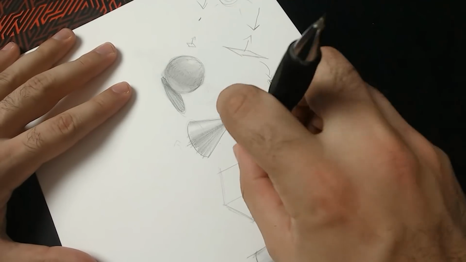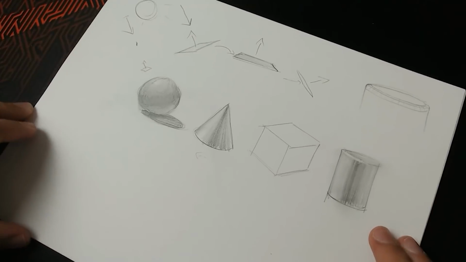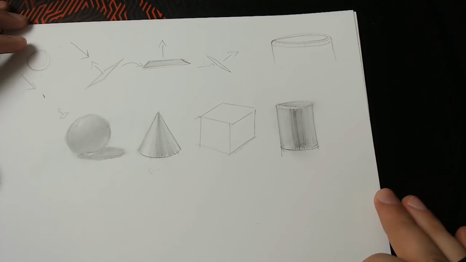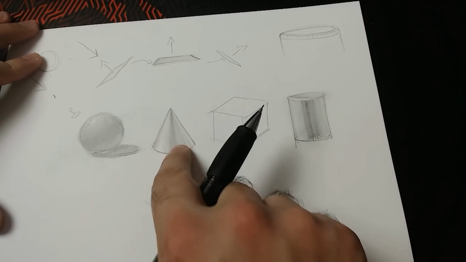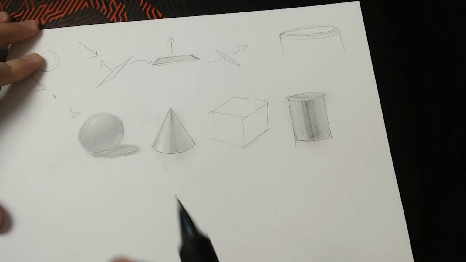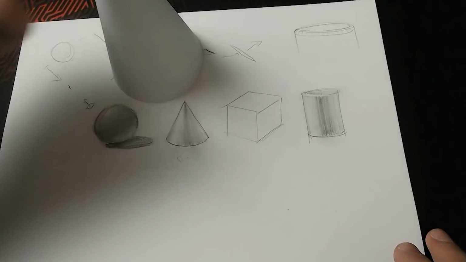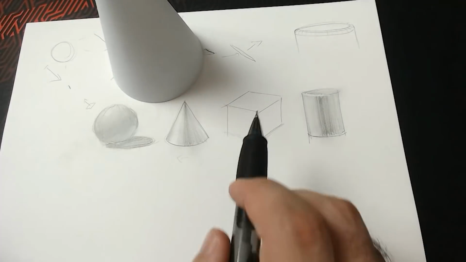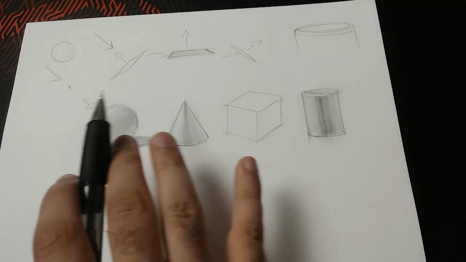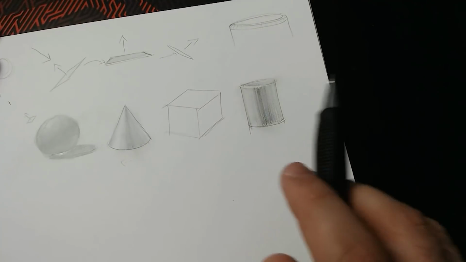Kind of slice off the bottom there, erase it. And there you go. And we could get in there and put cast shadows and stuff, but it's kind of difficult to calculate that right now. Let's keep it simple with just the understanding of form.